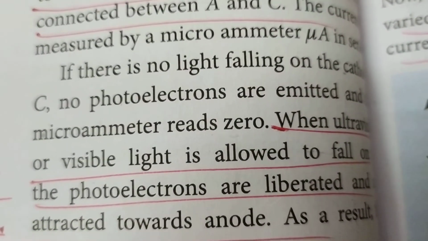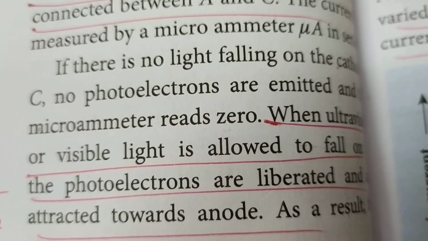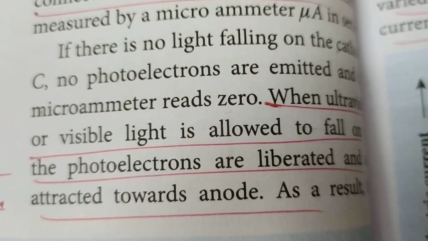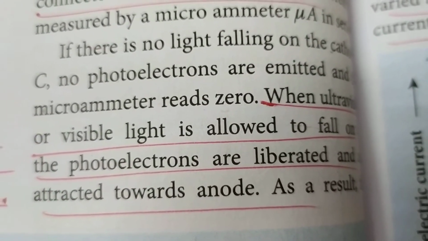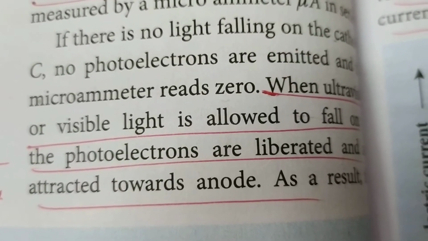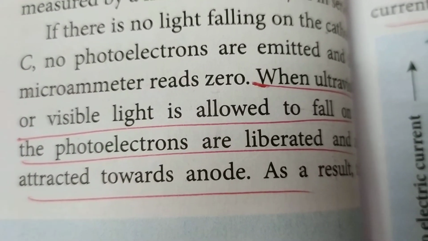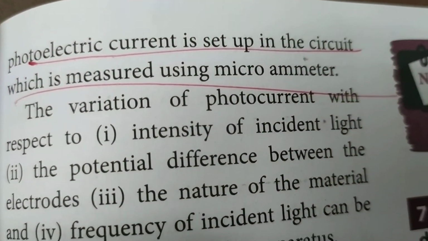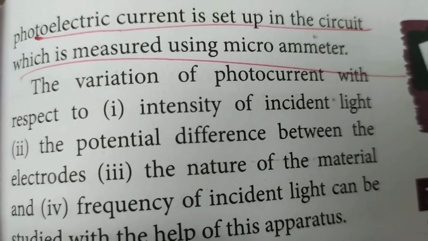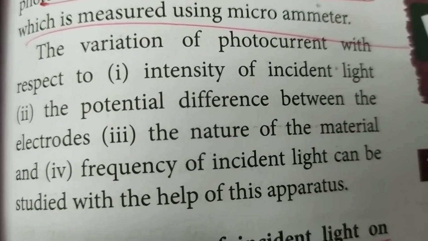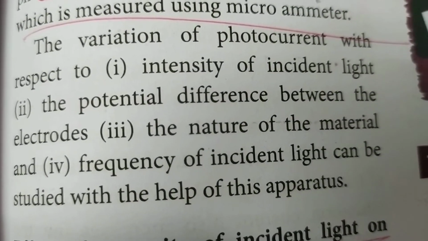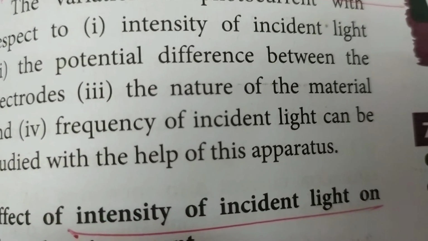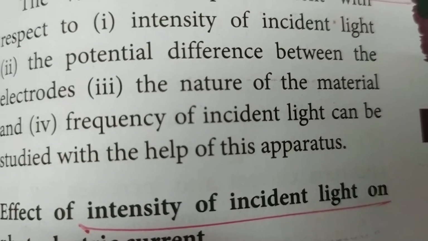In the first case, if there is no light falling on the cathode, then no photoelectrons are emitted and the microammeter reads 0. Whereas when ultraviolet or visible light is allowed to fall, the photoelectrons are liberated, which are attracted towards the anode. Now the photoelectric current is set up in the circuit, which is measured using the microammeter. And now we are going to see the variation of current with the intensity, the potential difference, the nature of the material, and the frequency of the incident light, one by one.